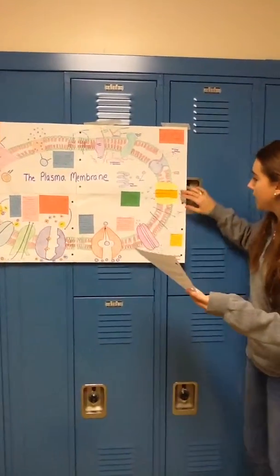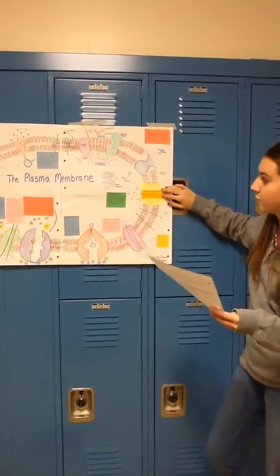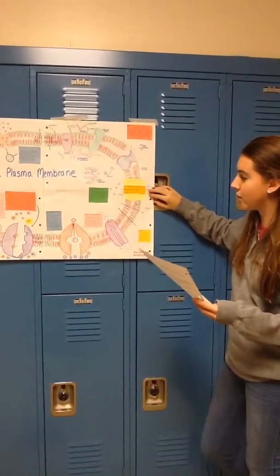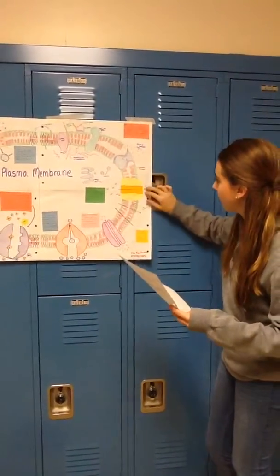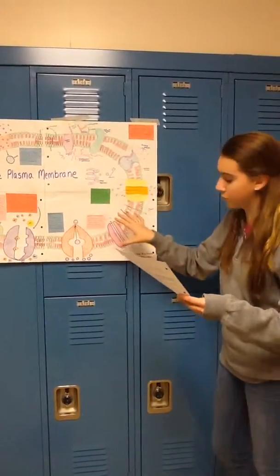And then with a ligand-gated ion channel, a channel protein that opens to allow ions, such as Ca2+, to enter the plasma membrane when a ligand attaches to the protein. So a ligand attaches to one of these molecules and moves it through the channel.